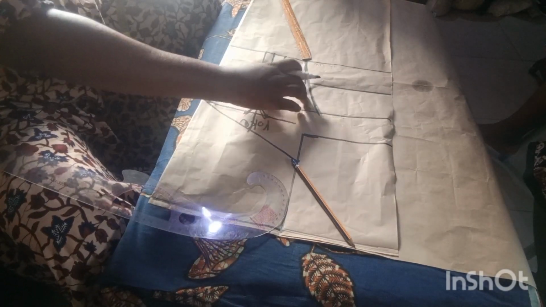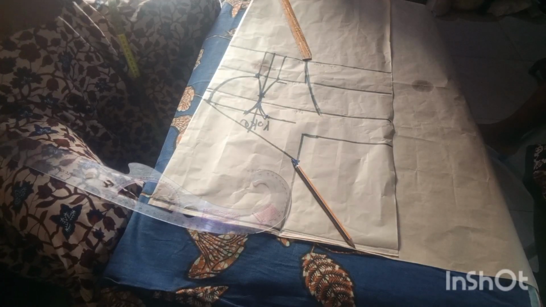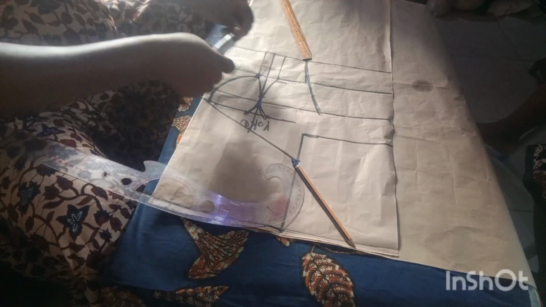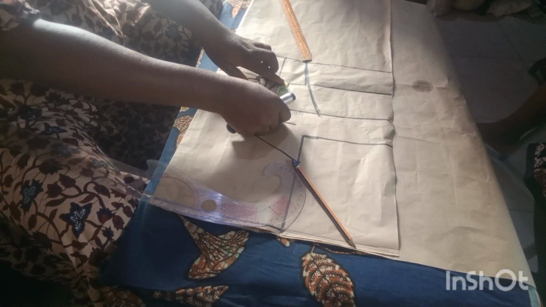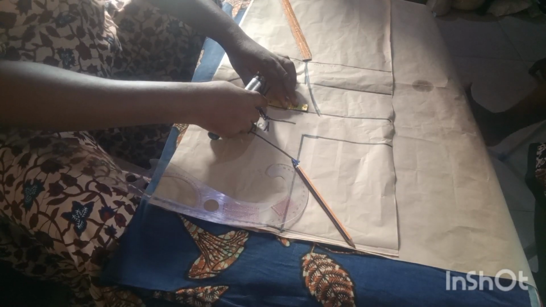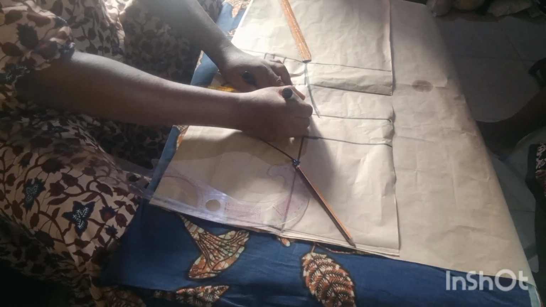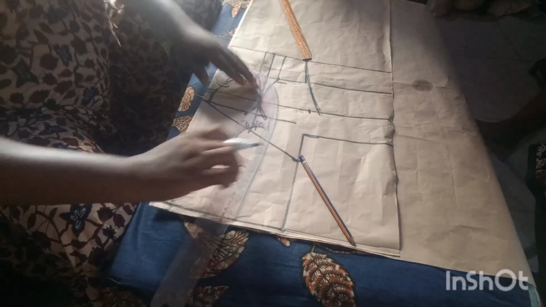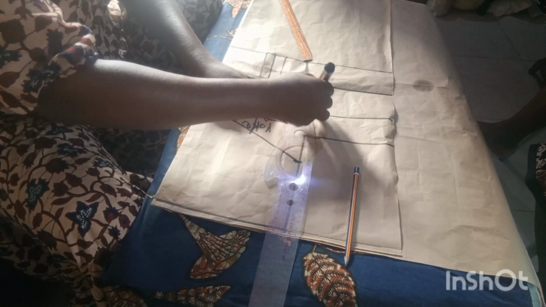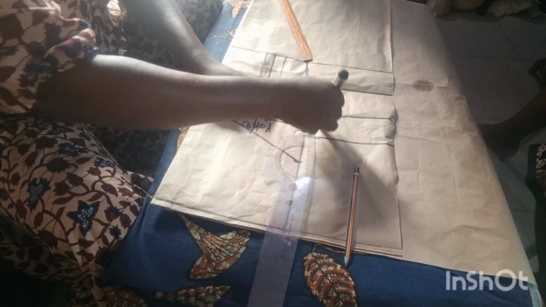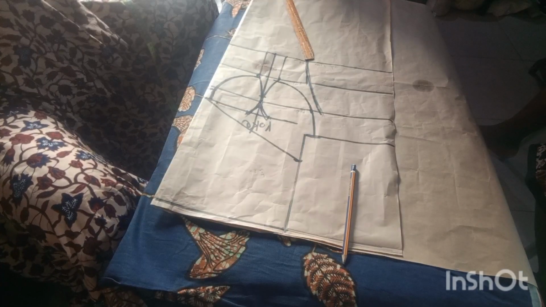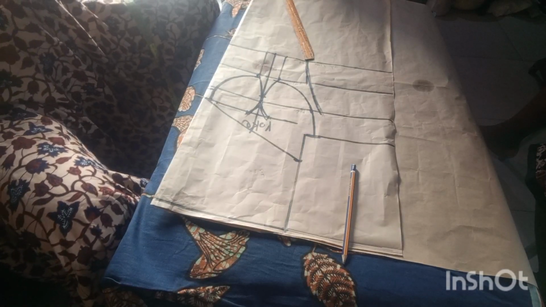Now, how do I know the volume to take in here? I'm going to measure the distance between my under bust and my nipple point. So the distance is 3 inches. I'm going to add half inch. It's going to give me 3.5 inch. So I'm going to mark 3.5 inch here. Then I'll take my curve ruler, place it like this, and draw a sweet curve like this to this point. Can you see? So I've done justice to my corset.